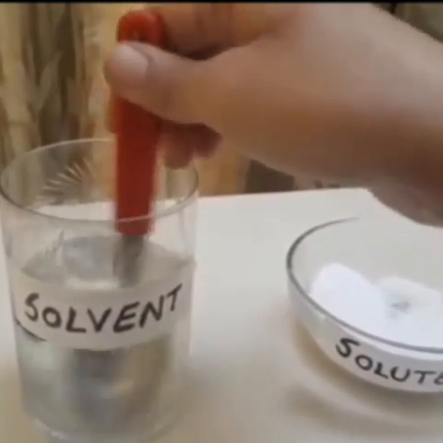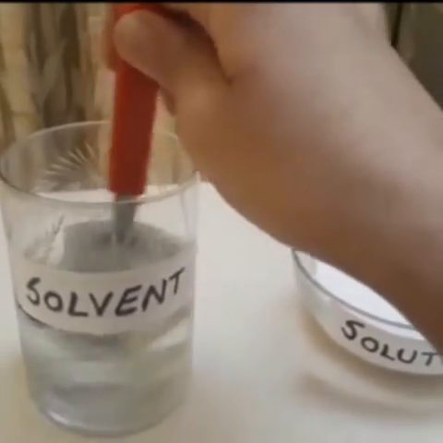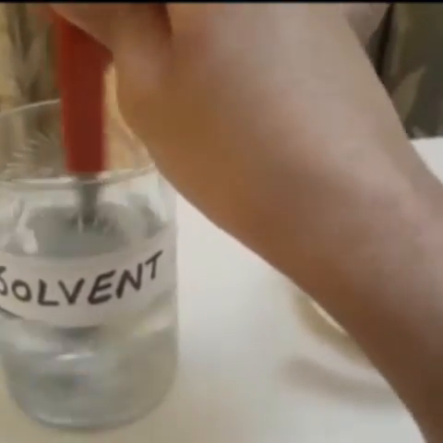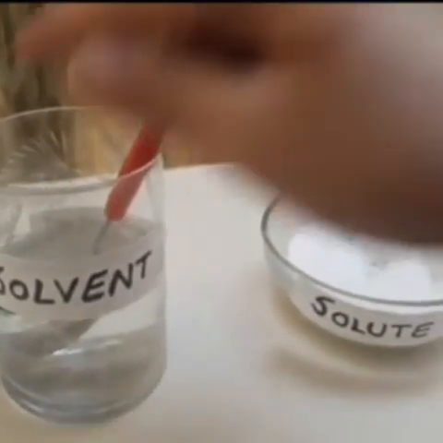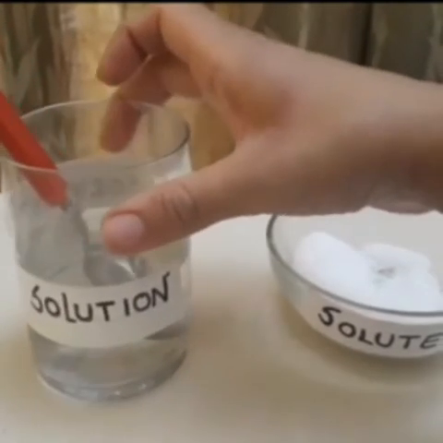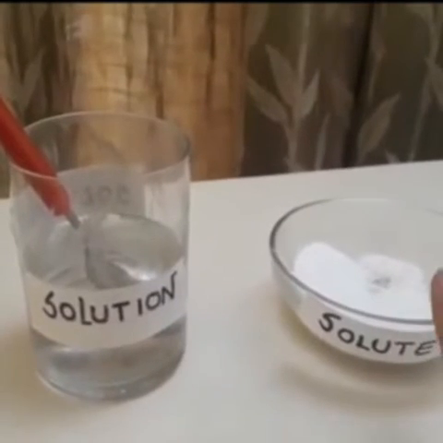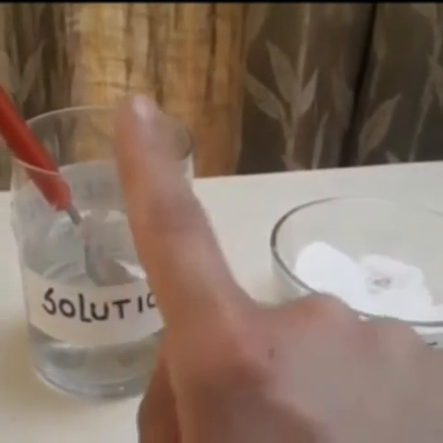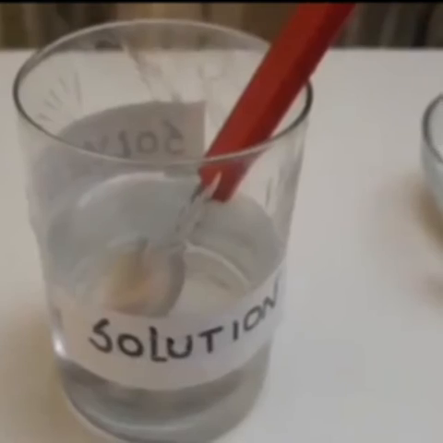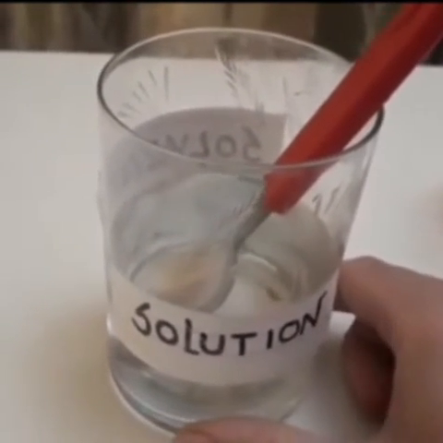What happens when you mix sugar and water, children? The sugar disappears. Now the solvent has the solute in it, so it will become a solution. So a solution is a mixture of solute and solvent. Solvent and solute together form the solution. Now please observe the solution carefully.